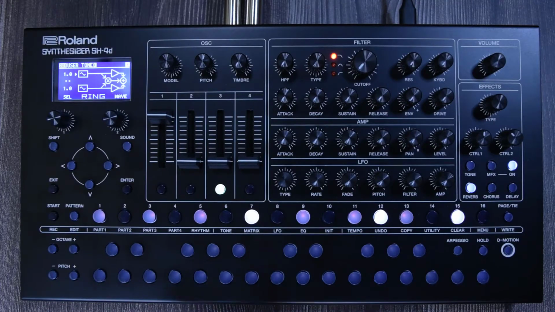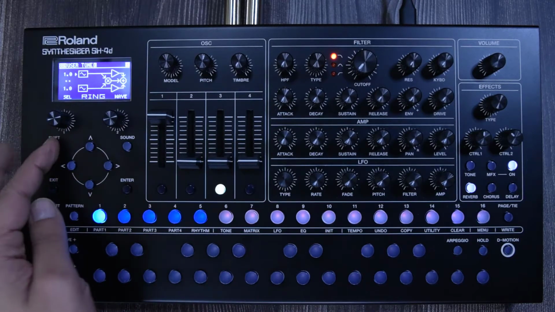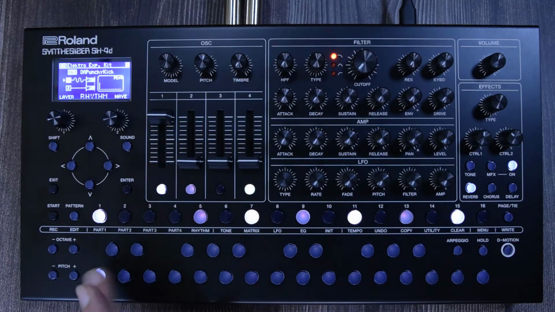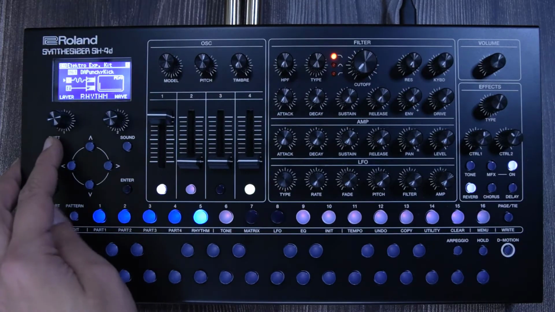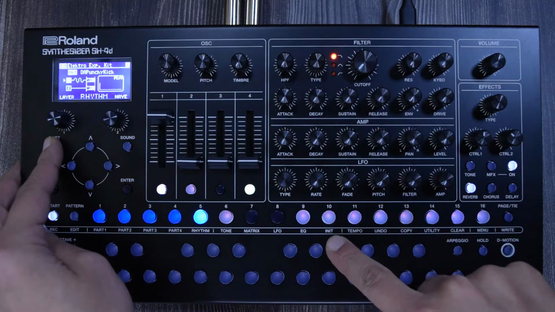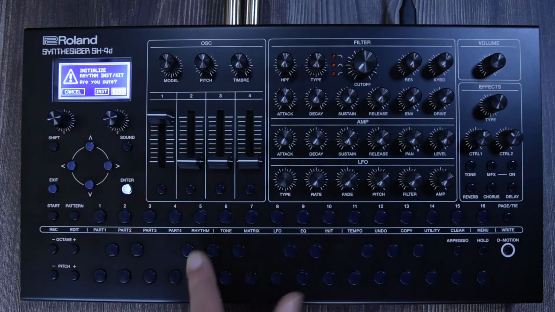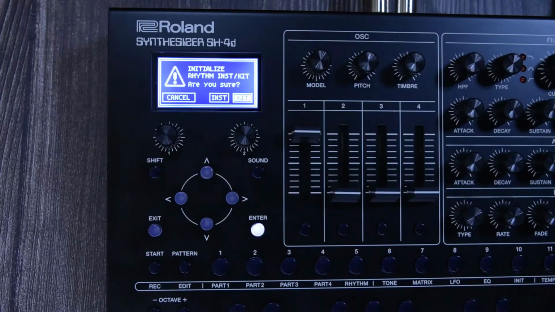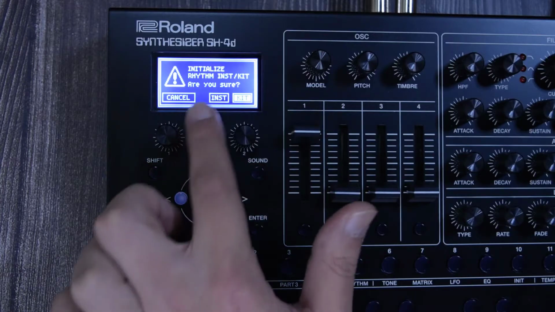So what if you're standing on a rhythm part? So I'm going to be doing that. I'm going to go to shift and I'm going to go back to the rhythm, right? So we are standing on the percussive part. So now when I do shift and I do init, it's going to be a little bit different because remember the rhythm part has a lot of different instruments. So you might want to be resetting one of the instruments, maybe the kick, the snare, or the hat, or maybe the whole drum kit. So right here it's going to ask you, what do you want to do? You want to reset the whole kit or the instrument?